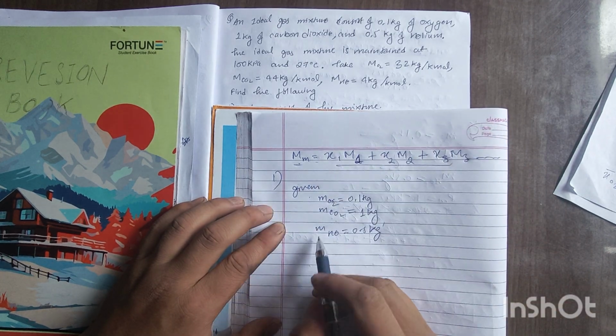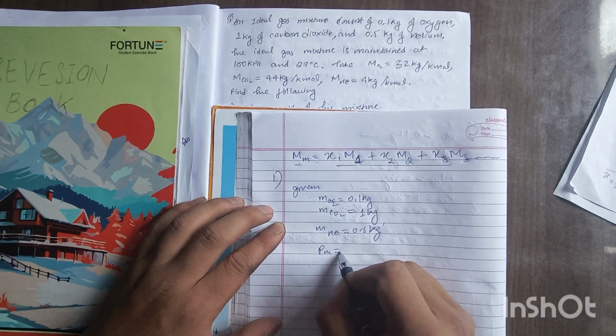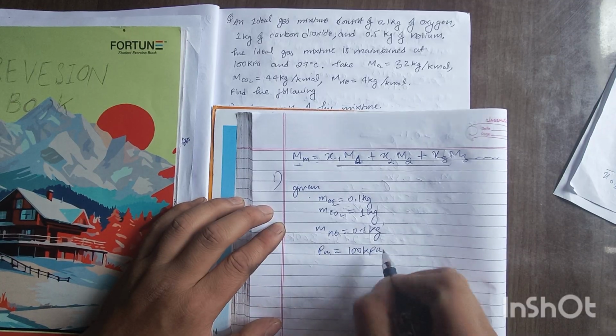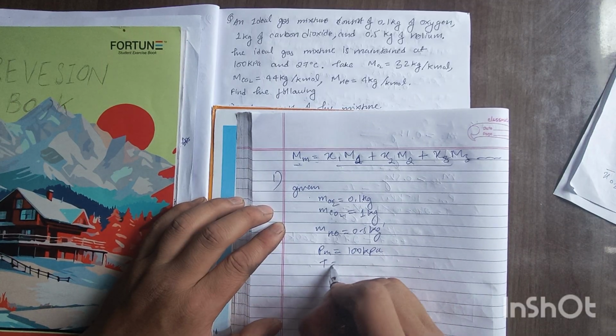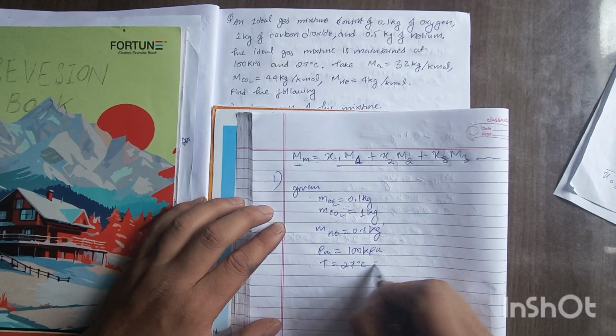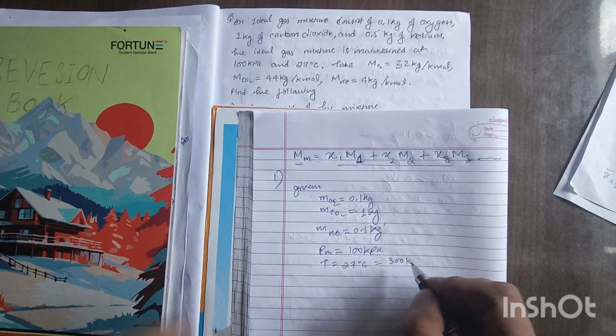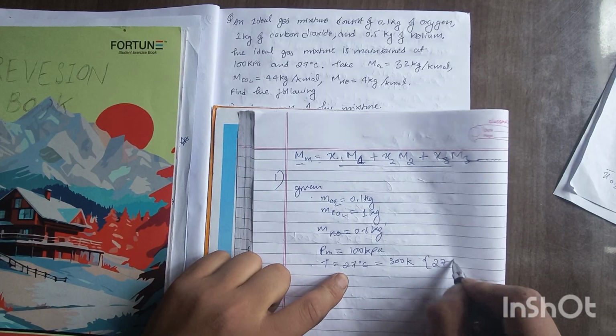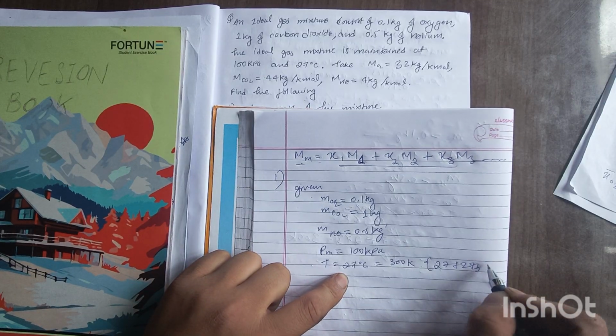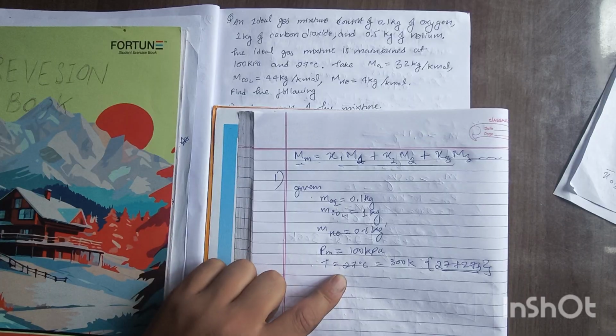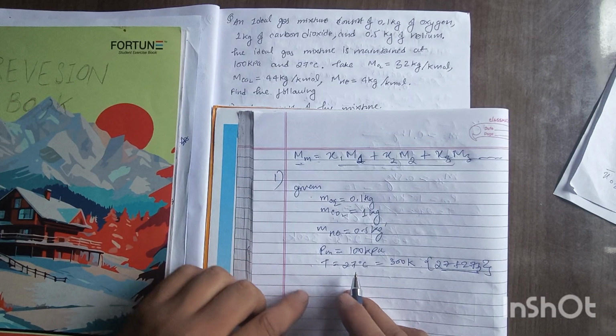The ideal gas is maintained at a pressure of 100 kilopascal and a temperature of 27 degrees Celsius. As we know, in thermodynamics we take the temperature in Kelvin, so this will be 300 Kelvin. The formula is 27 plus 273 Kelvin; this is your conversion from Celsius to Kelvin.